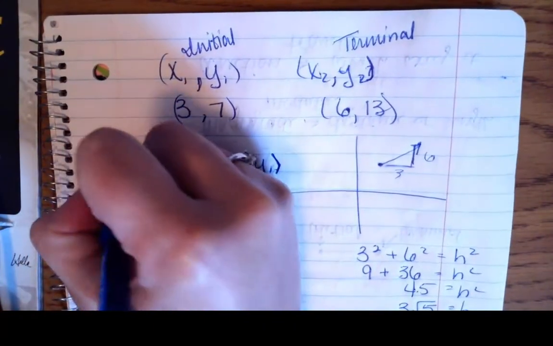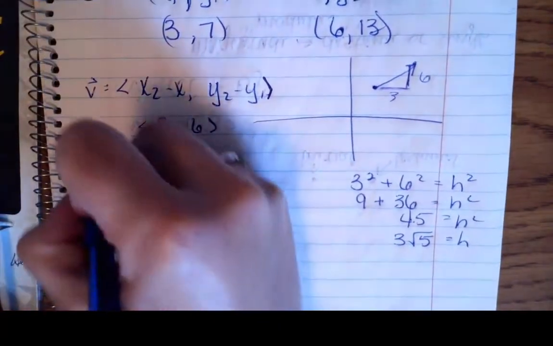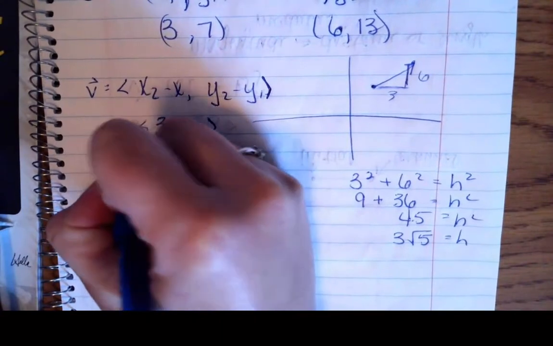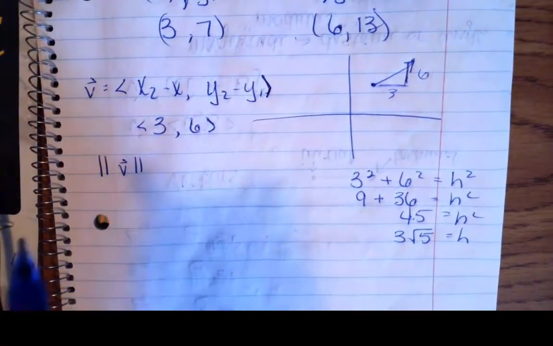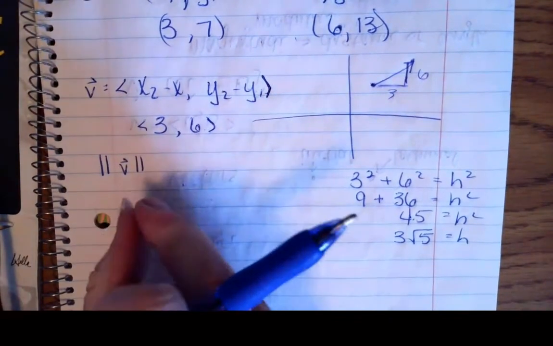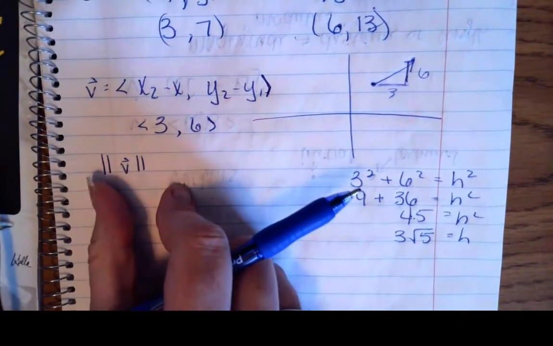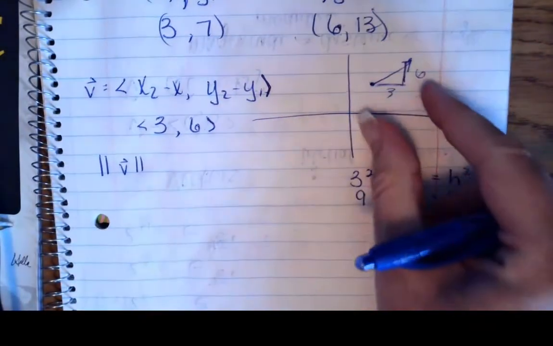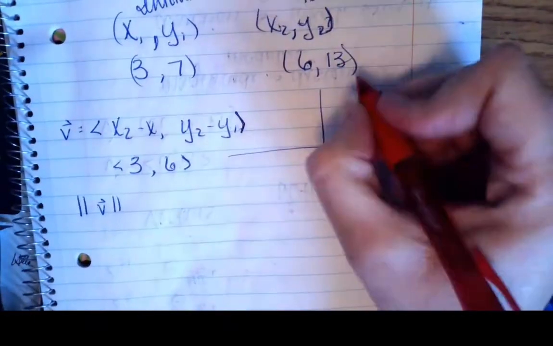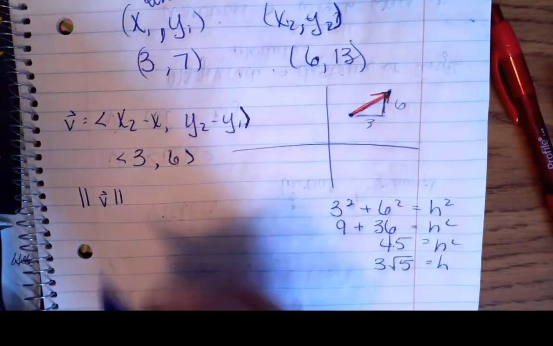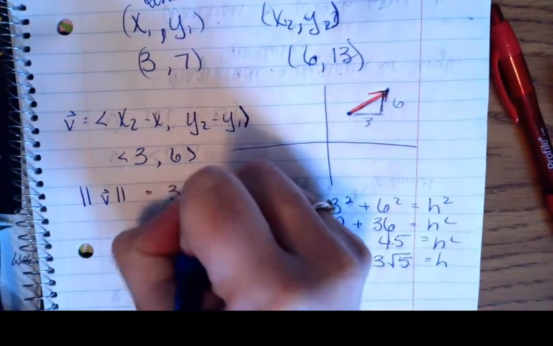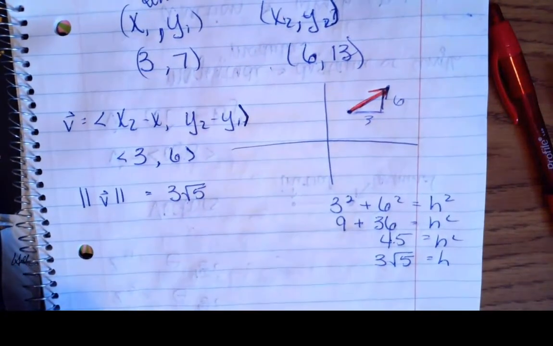So my magnitude of V, so this is V, and the way I write magnitude is it looks like double absolute values. But it's not. It's double vertical bars. So it's not the absolute value of the absolute value of V. It's the magnitude of V. How long is this vector? So again, my vector is that red thing. And that vector is 3 root 5 units.